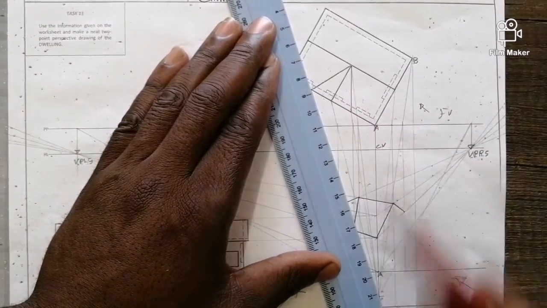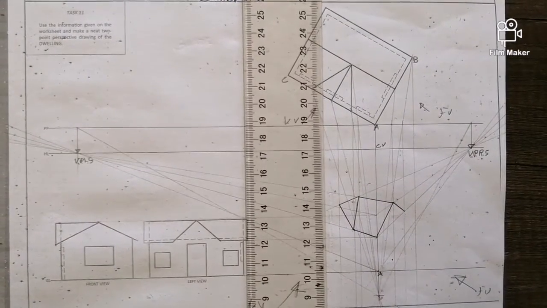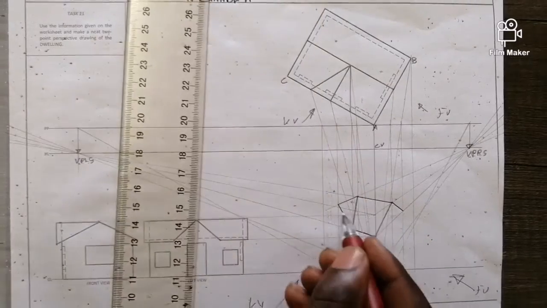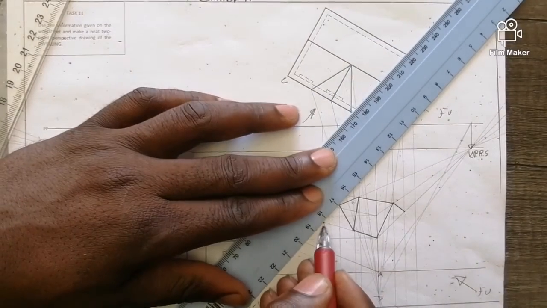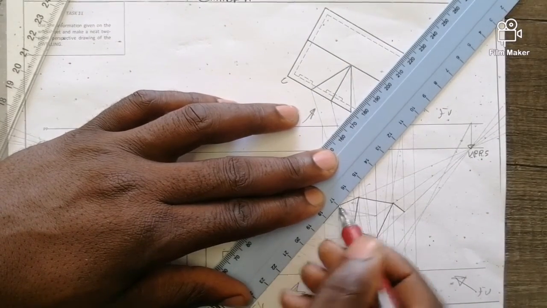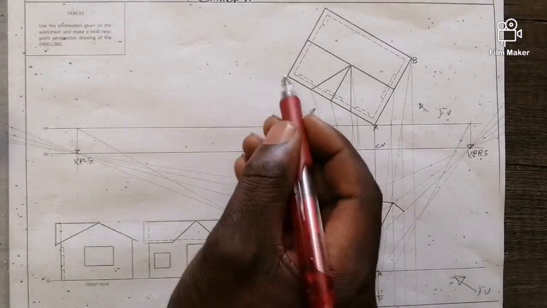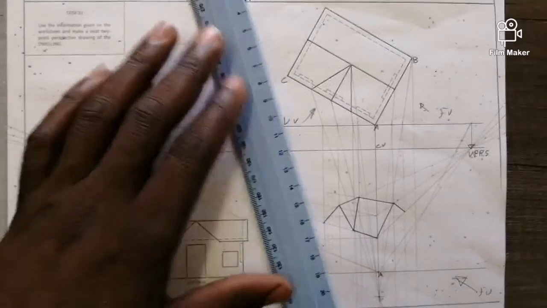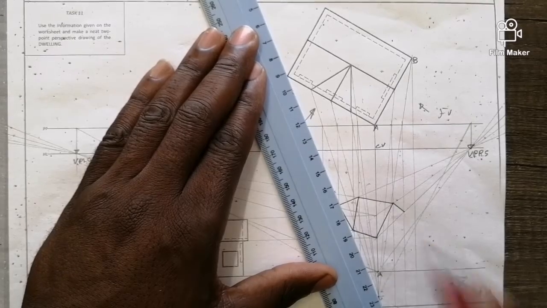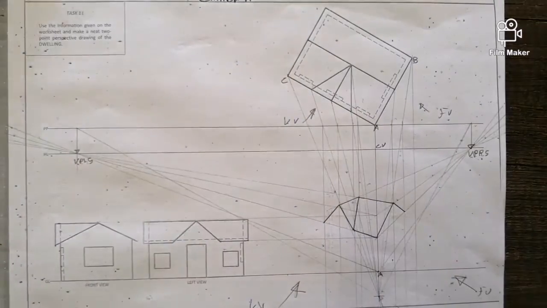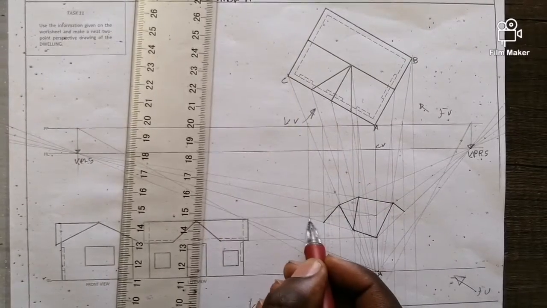All the points from your top are directed to the stationary point. Once they touch the picture plane, they become vertically down. So which means it's right there. So then like this we go, then take the point C now, which is the last one. There you go. Once it touches there, come vertical down. So from here till there.